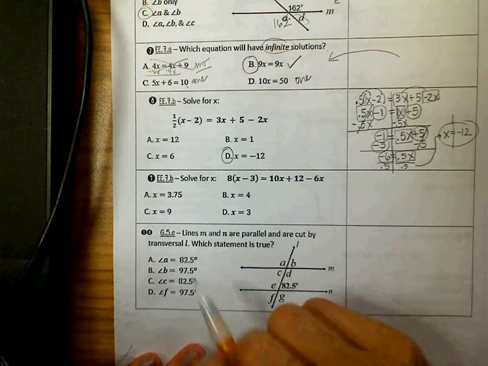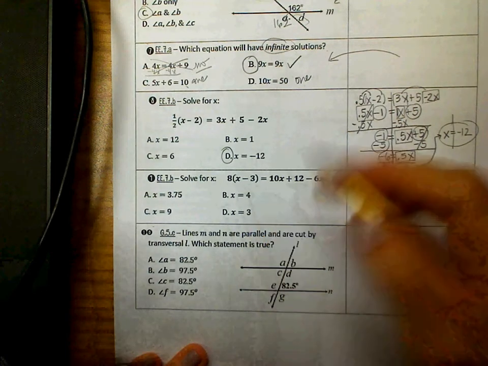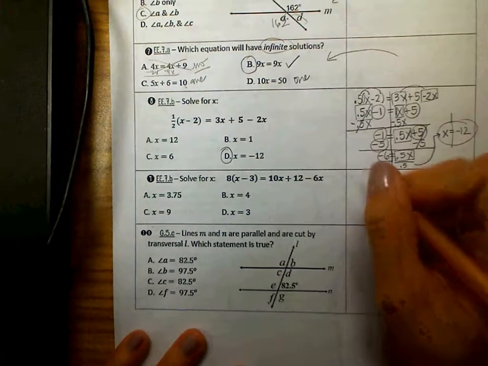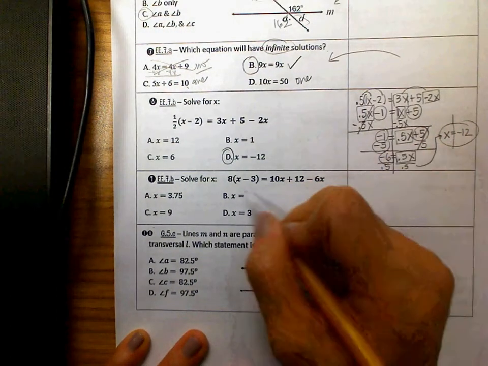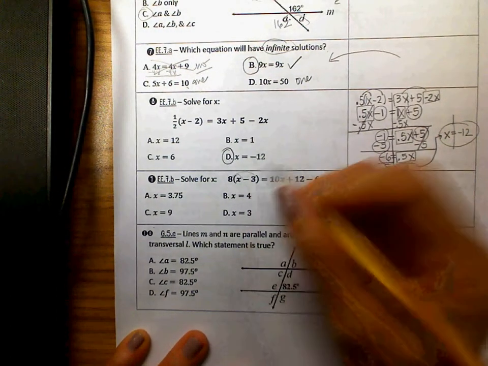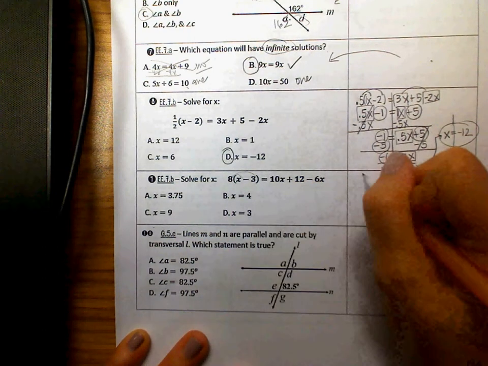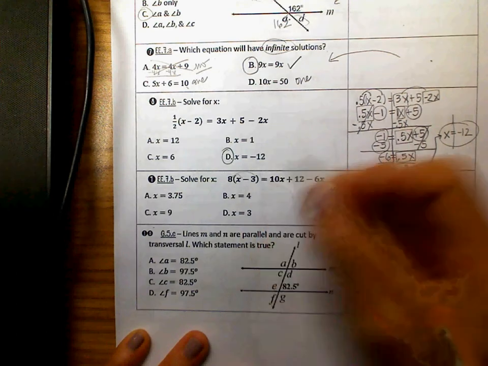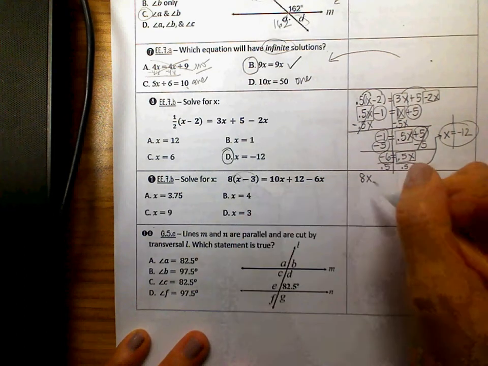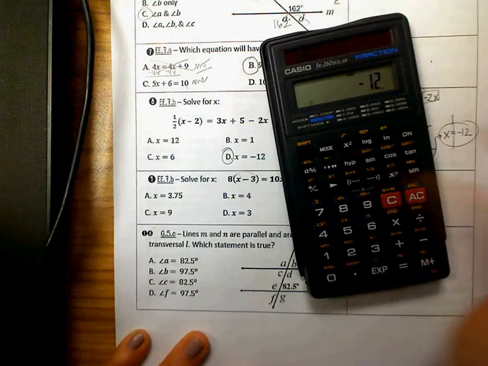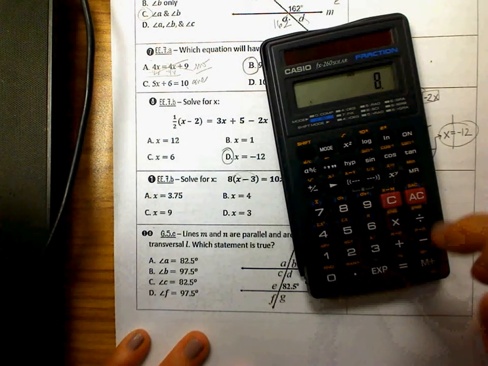Number 9. Another long equation, which I'm not sure if I'll have enough room in this little box. I'll do the best I can. In fact, maybe I'll just go ahead and distribute here, and then I'll start with the distributed. So 8 times x is 8x, and then 8 times negative 3, again, that's where a lot of errors happen, is negative 24. If you're not sure, always check in the calculator. 8 times negative 3 is negative 24.